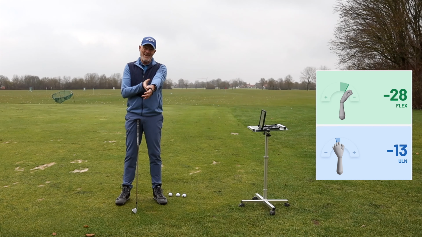So when I actually start in this position, in my address position, with the upper arm rotated out towards the target, the lower arm away from the target, and the wrist hinged back, what's going to happen with them during the swing?